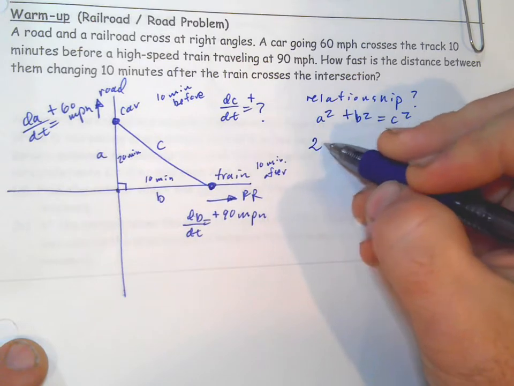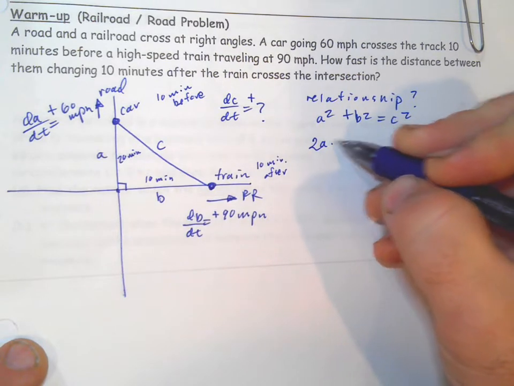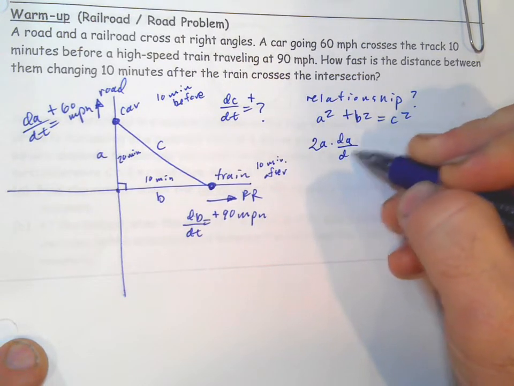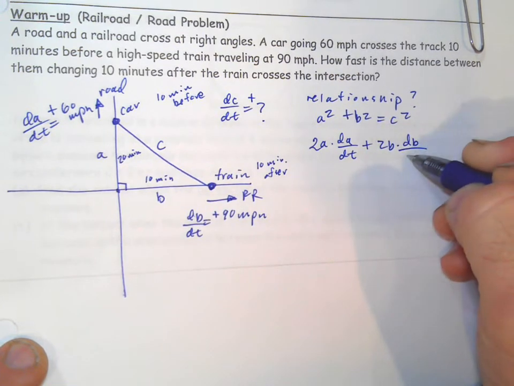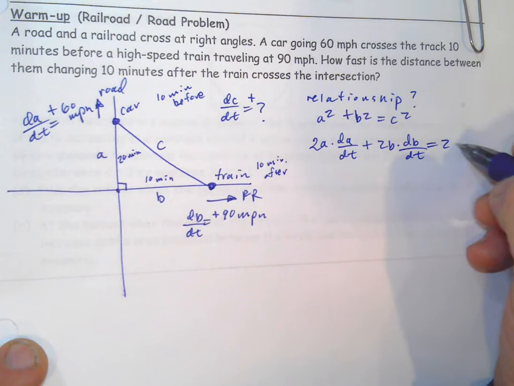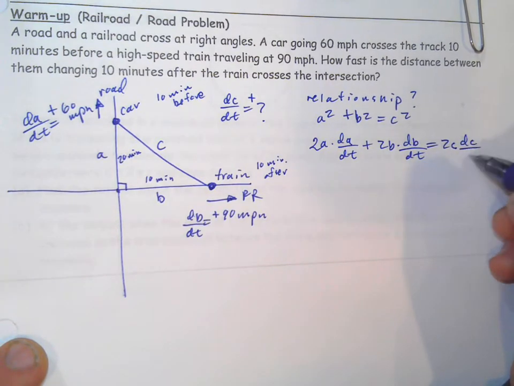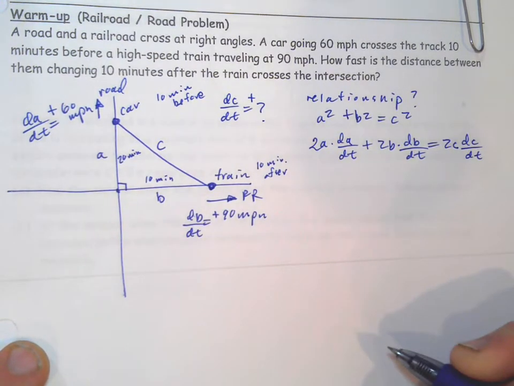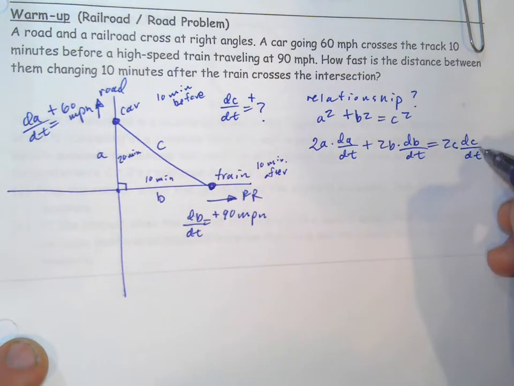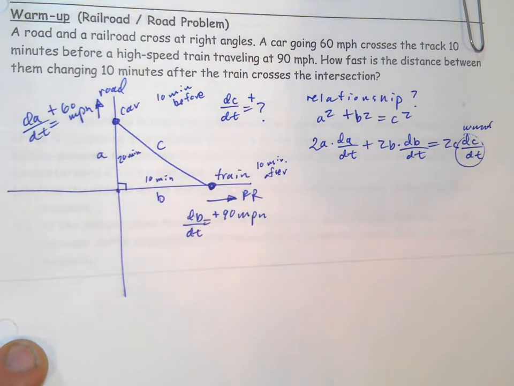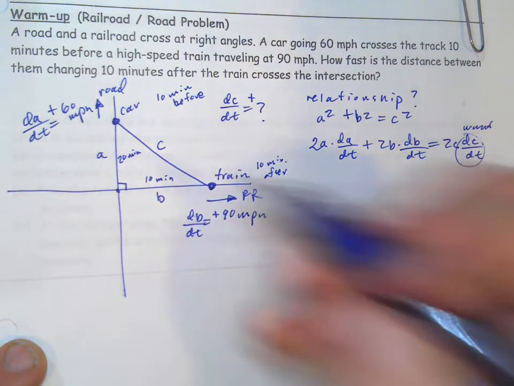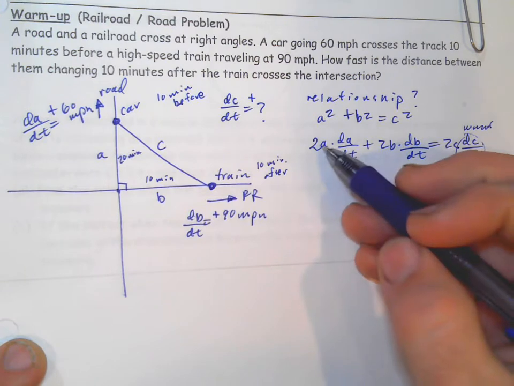So we're going to take the derivative: 2a to the first power dA/dt, plus 2b dB/dt equals 2c dC/dt. So that's your derivative. And this is what we want, right? We have dA/dt and dB/dt. Now we don't have A and B. That's not 10 and 20, and we don't have C. This is time. These are the actual lengths.